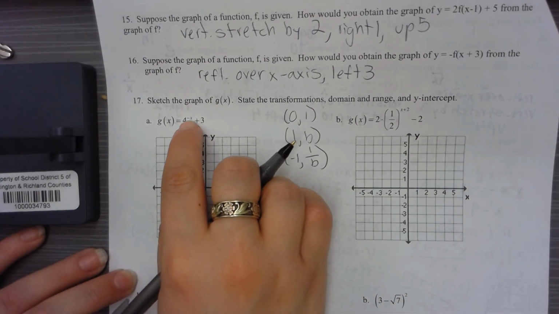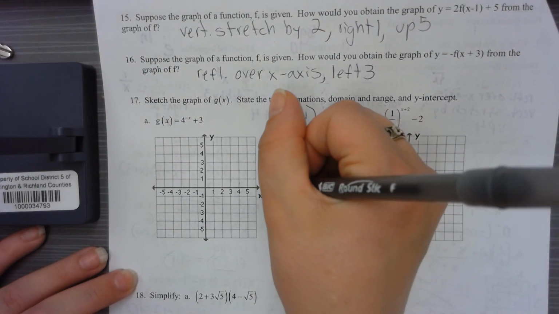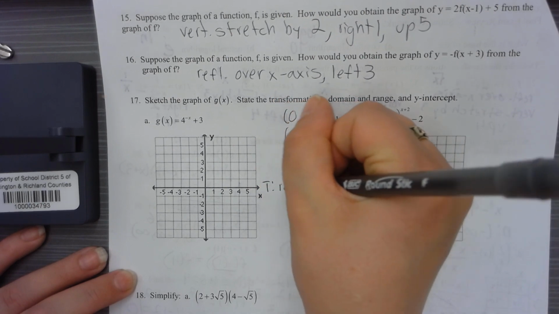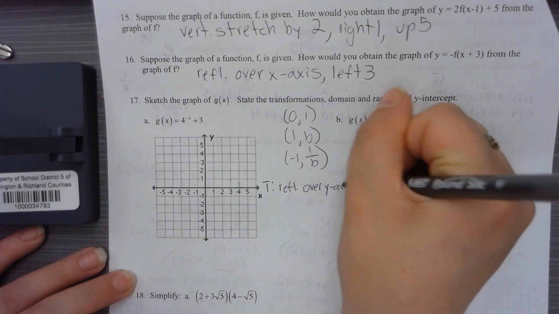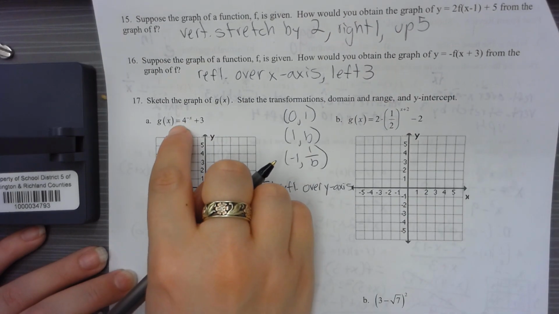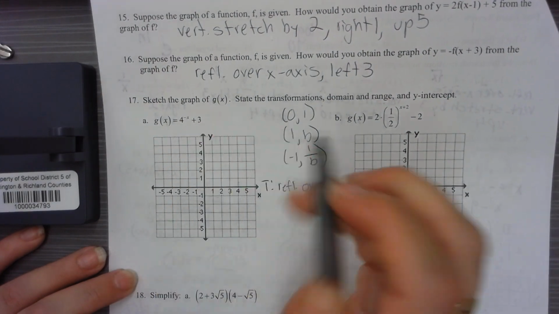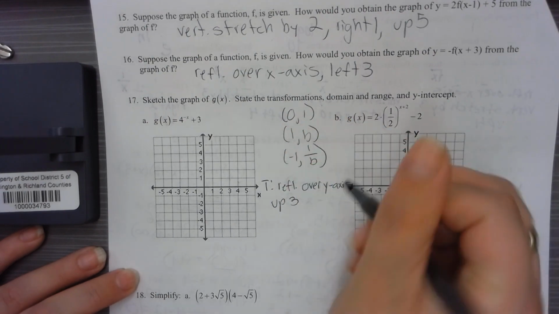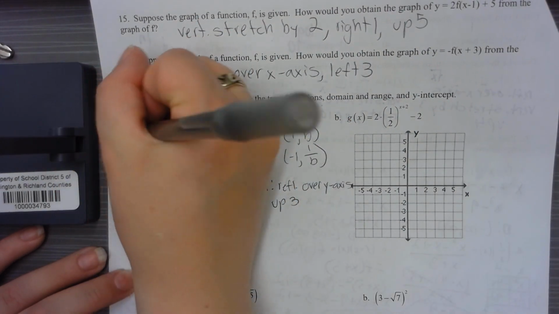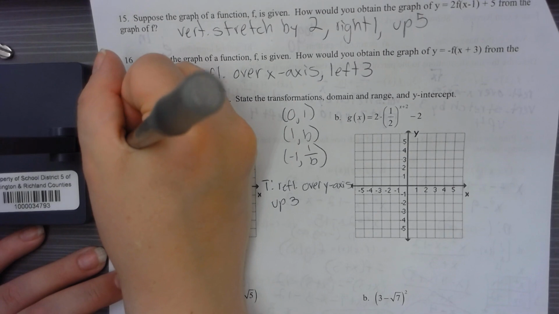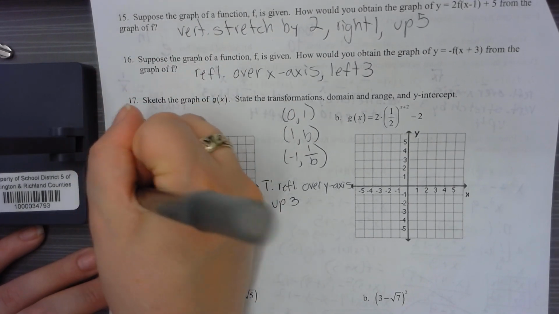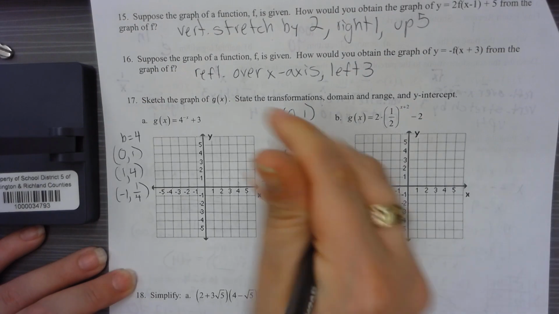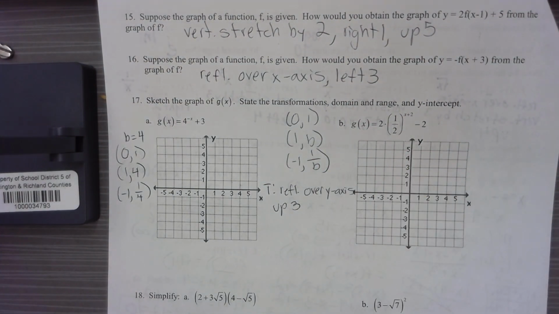So this one, this negative x, means that this transformation is a reflection over the y-axis because it's next to the x rather than out front. And then that plus 3 on the outside means we're going up 3. So my parent function points, my base here is 4. So my parent function points are going to be 0, 1, 1 comma 4, and then negative 1, 1/4. Again, following this pattern. So I'm going to go ahead and plot those parent functions.